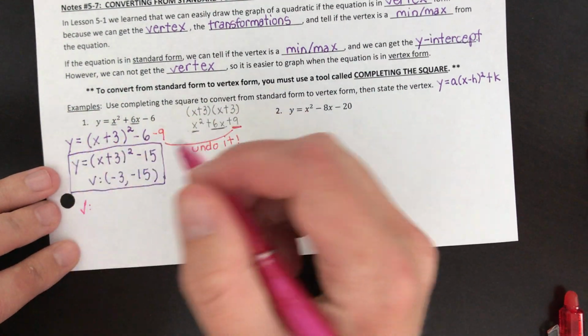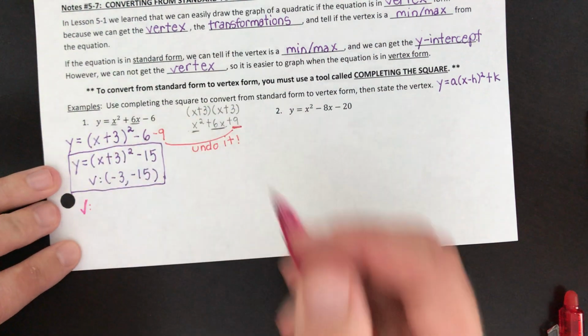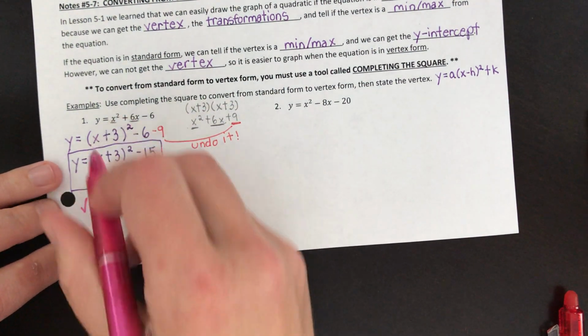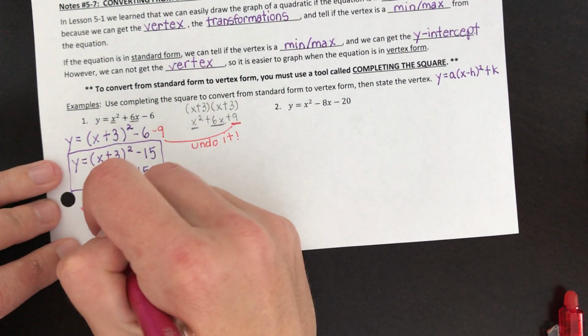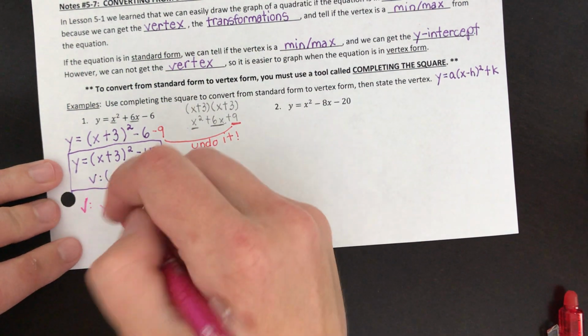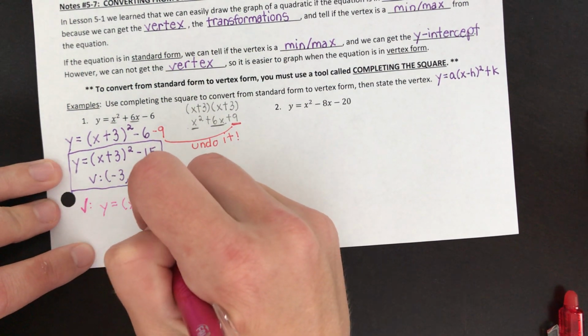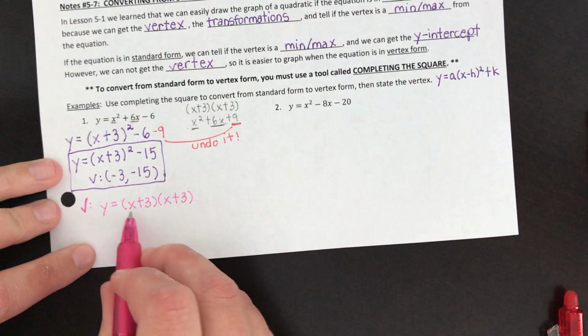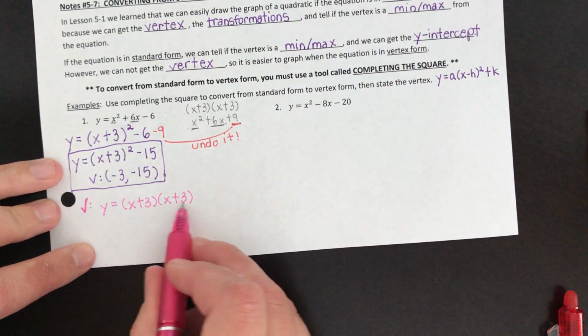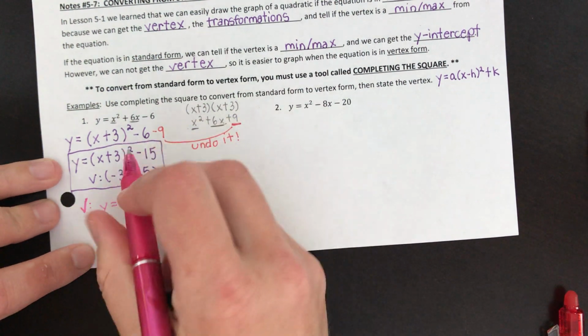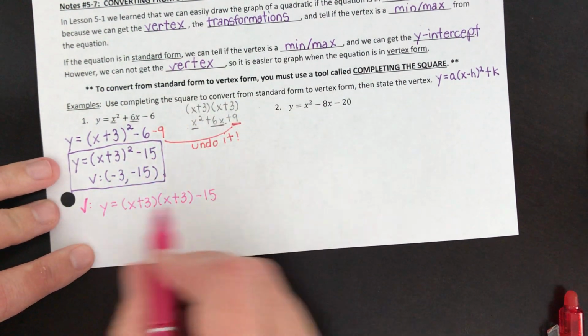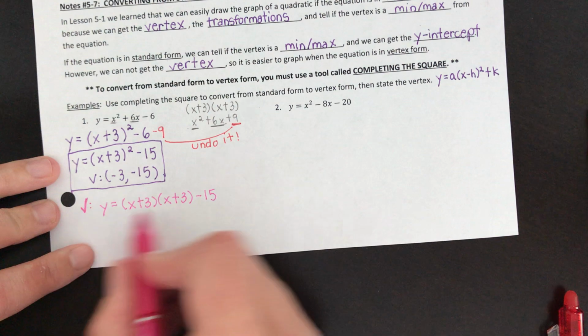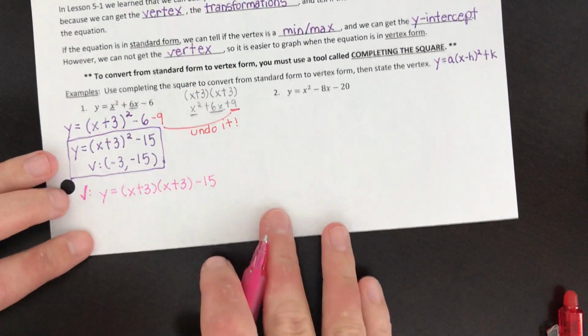Okay, so what does that mean? That's a check, not a V, not to be confused with the V for vertex. So we're going to take this equation, y equals, and I'm going to go ahead and expand the quantity x plus 3 squared. So take the quantity x plus 3 twice, that's what the squared means, and the minus 15, and let's just double check that this multiplies back to the original problem.